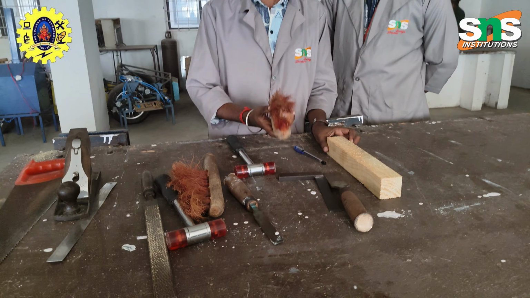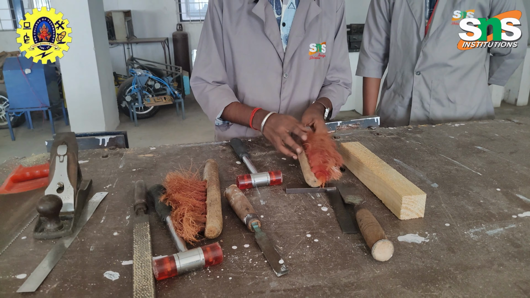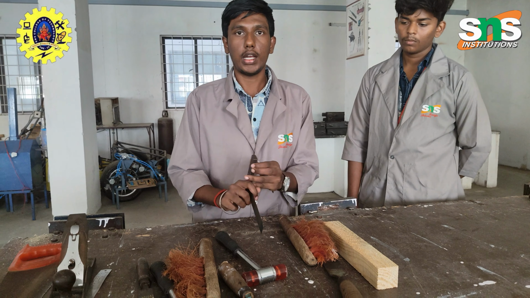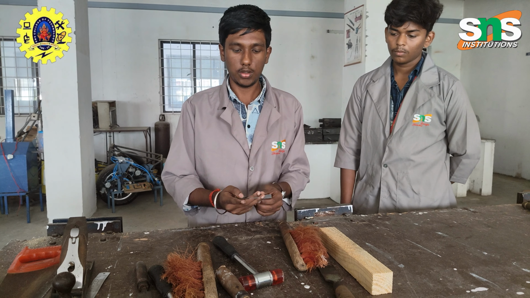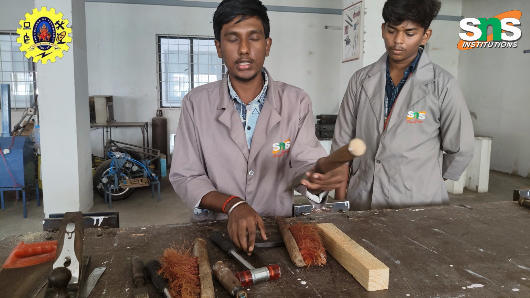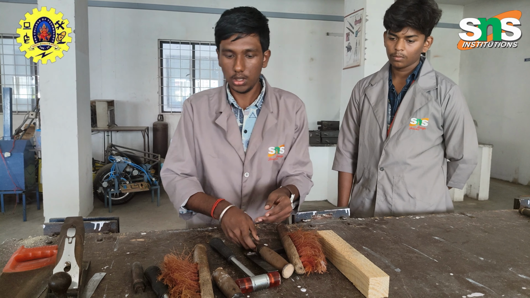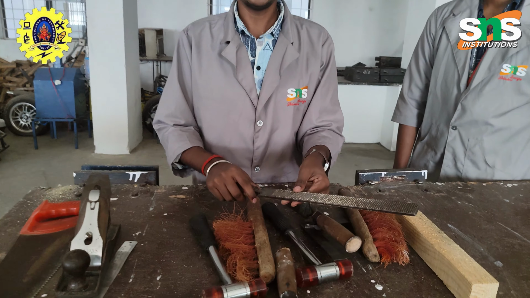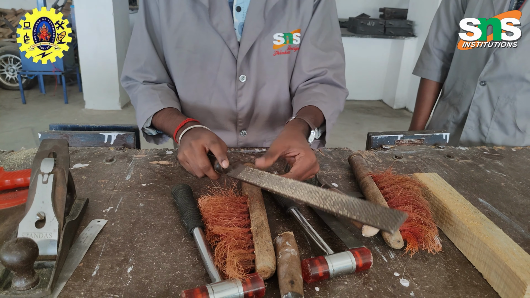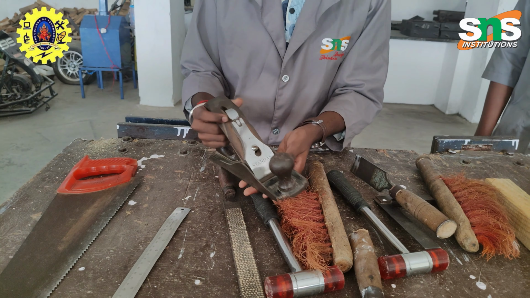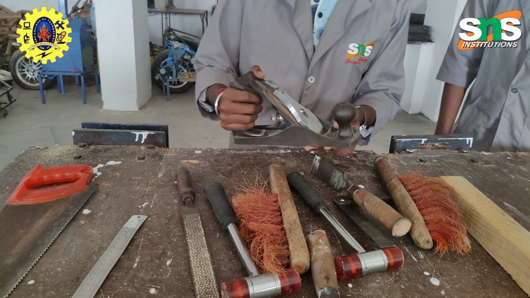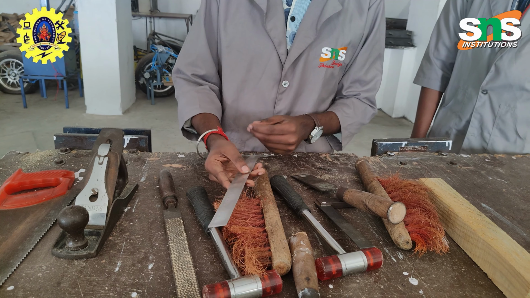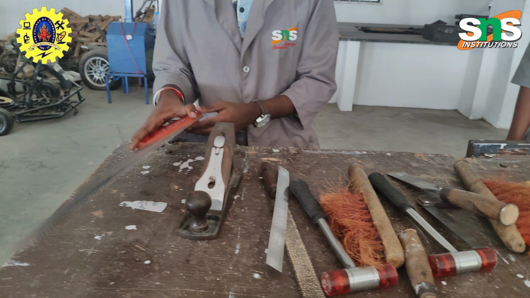This is the wooden brush for cleaning the dust particles. This is a hammer. This is a try-square we are using to make right angles. Chisel to remove the unwanted wood. This is a wooden plane we are using for smoothing the surface. This is a metal jack plane. We are using this for smoothing the wood. This is the ruler for marking dimensions and measurements, and a handsaw for cutting the wood.